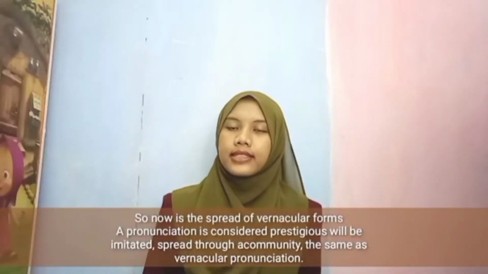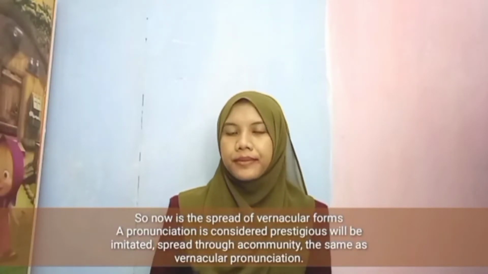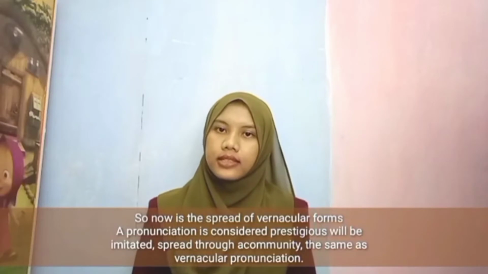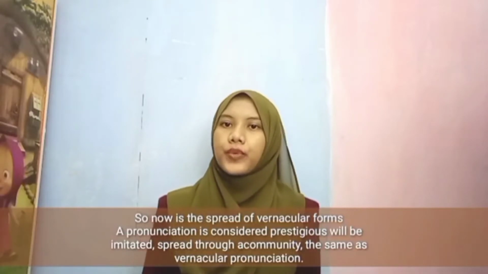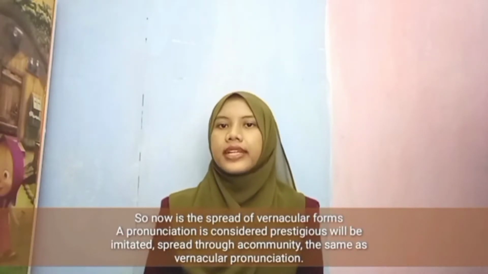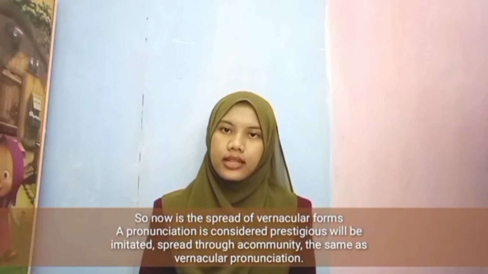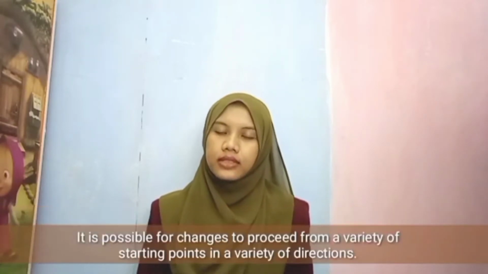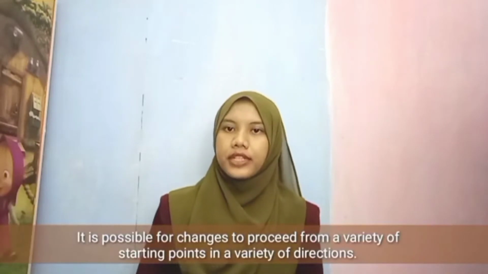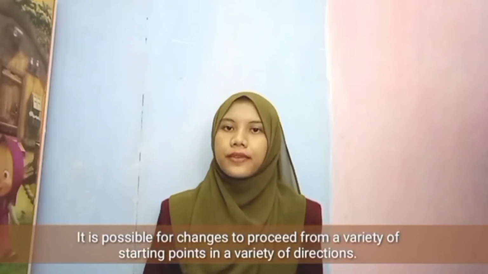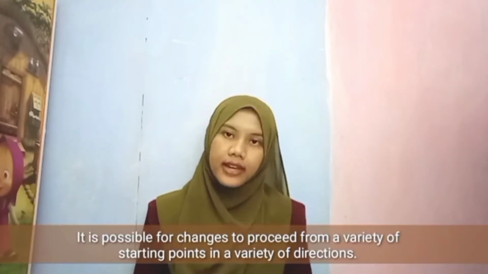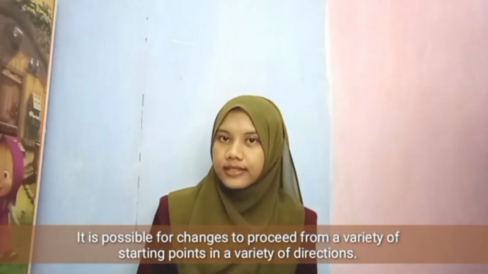So now, the spread of vernacular forms. A pronunciation that is considered prestigious will be imitated and spread through a community, the same as vernacular pronunciation. It is possible for changes to proceed from a variety of starting points and in a variety of directions.